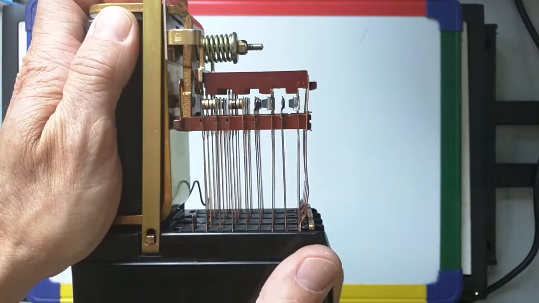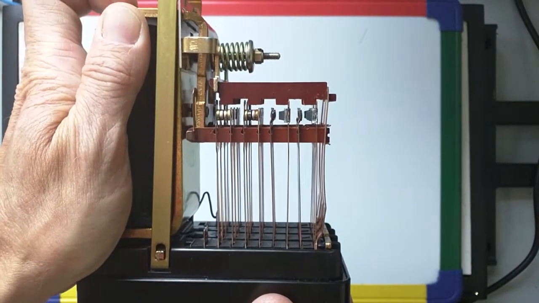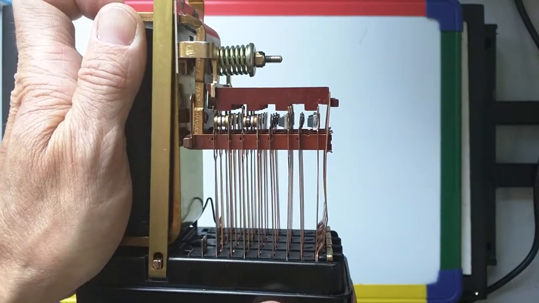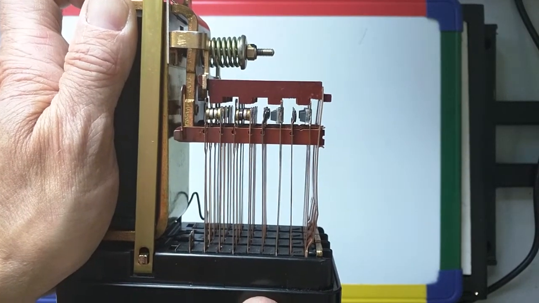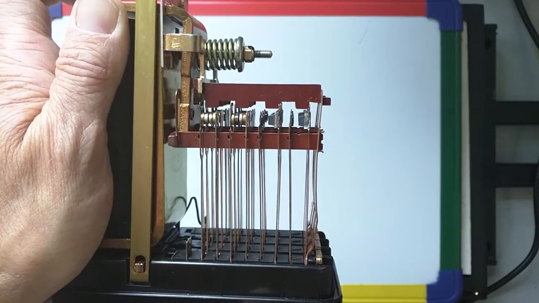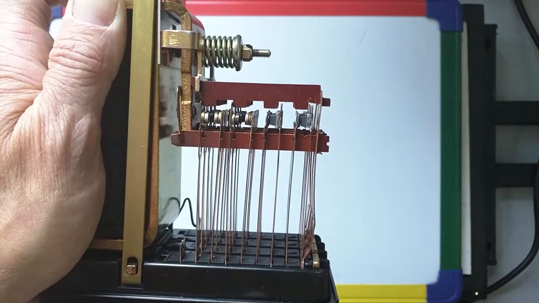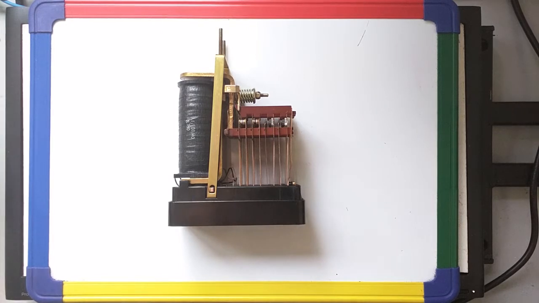Some of these contacts, when the relay operates, will close to turn something on, and other contacts will open to turn something off. If I force the relay by hand here, you can see that some of those contacts open and others close. This means that on a single relay we can be turning on several different devices and simultaneously turning off several different devices. That's one of the main purposes of a relay. It enables one signal to turn on several devices or turn off several devices, or a combination of both.